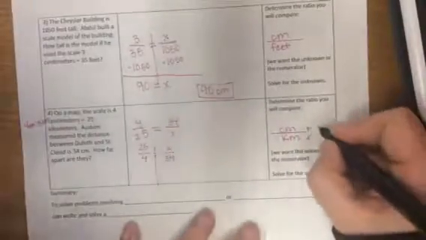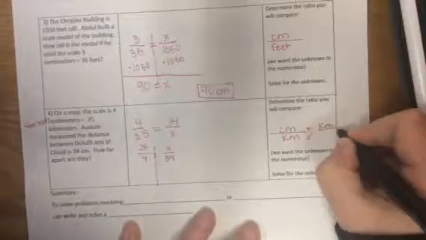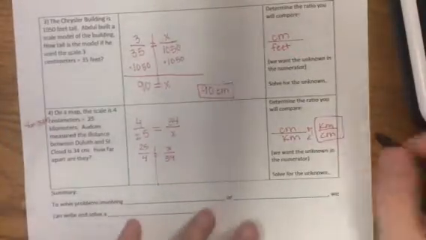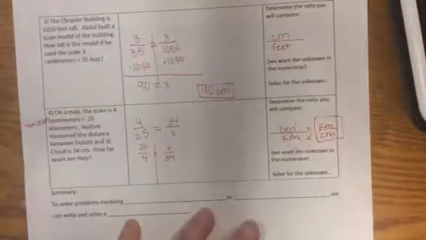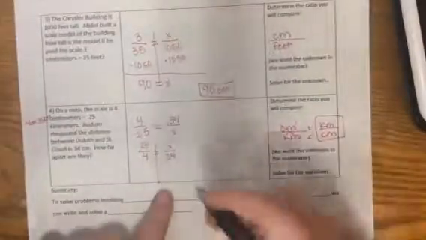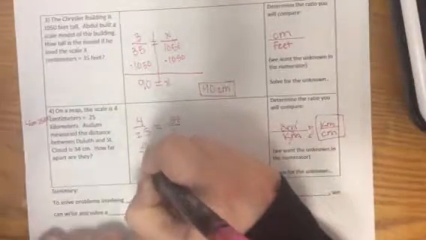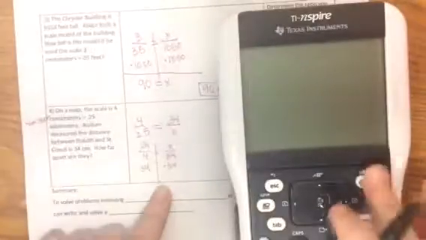So instead of having centimeters on top, we're going to use kilometers on top and centimeters on the bottom. Okay, so we're going to multiply both sides by 34. I'm going to use a calculator.